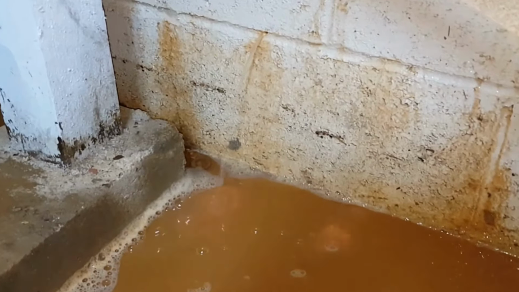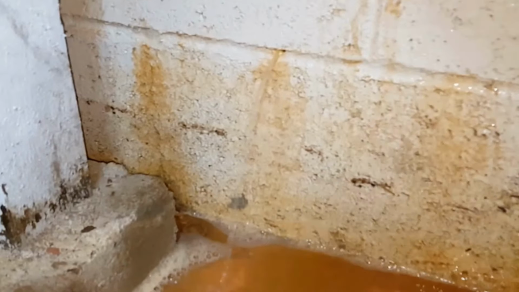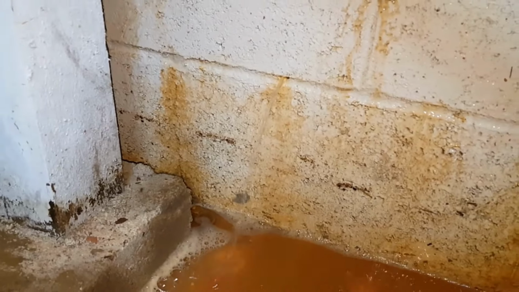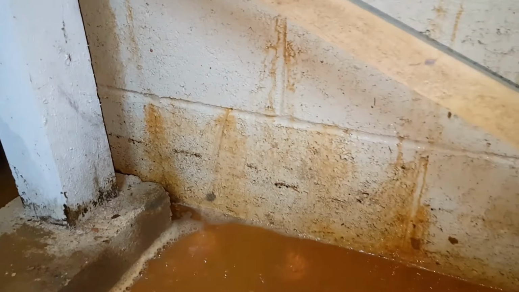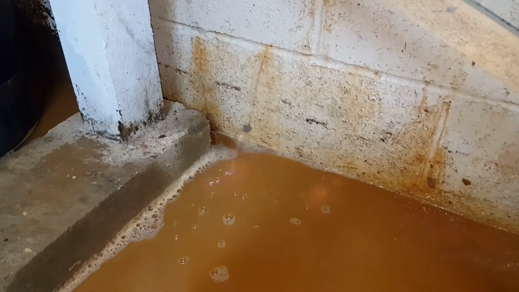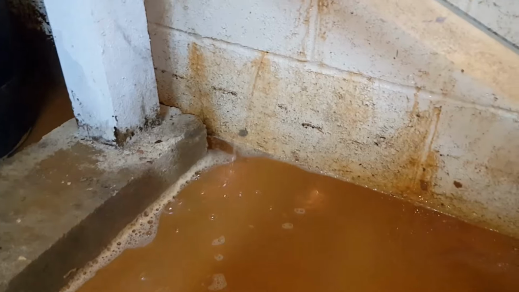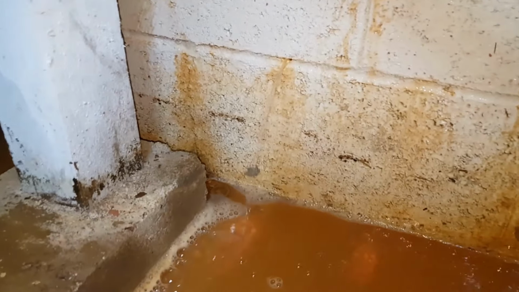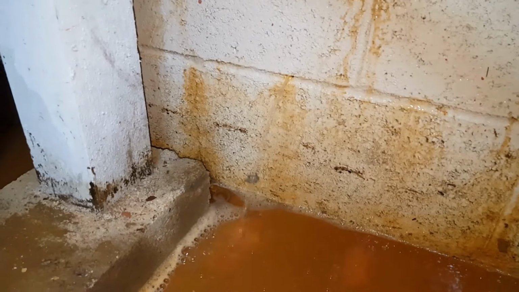So here's a real good example of water trapped behind your basement wall, and it has no place to go. So what it does is it builds up pressure and it starts to push through the wall, and you can see it just spitting out right through the block, right through the mortar. And of course, if there's no sump pump in the basement, this water is going to flood. There's no drain.